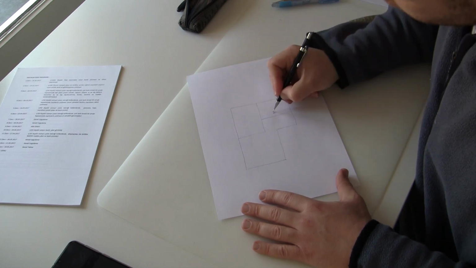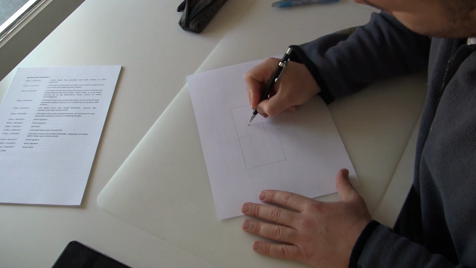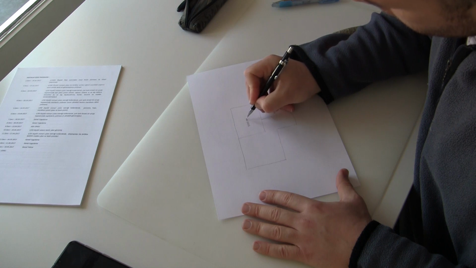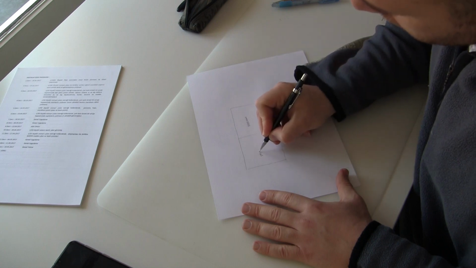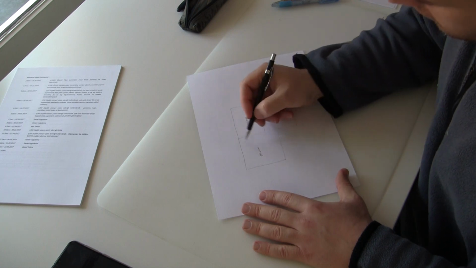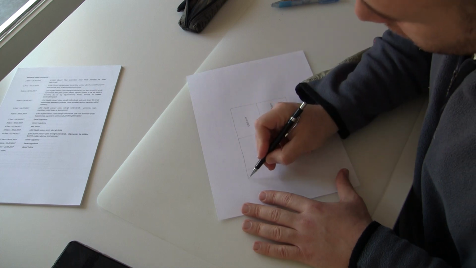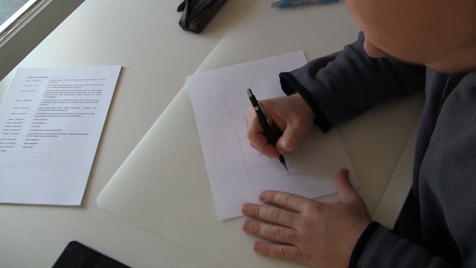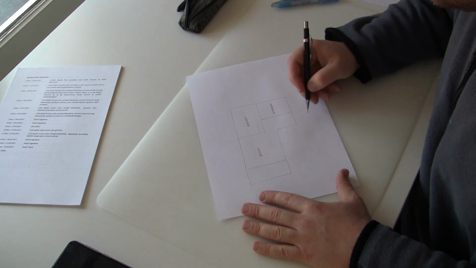Let's write the names of the rooms. This is bathroom. This is bedroom. We have a saloon here. Okay, there was a kitchenette, kitchen counter. There was a veranda here.